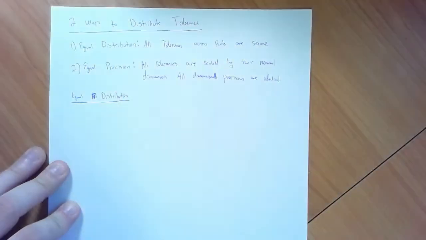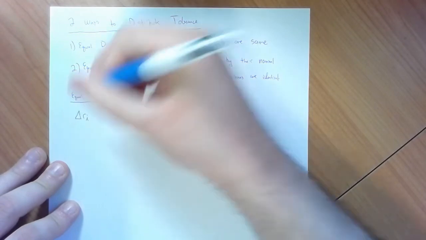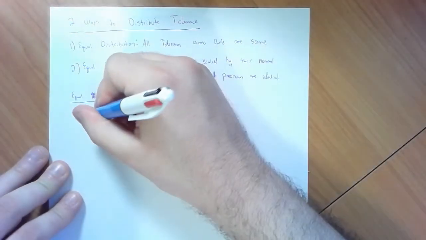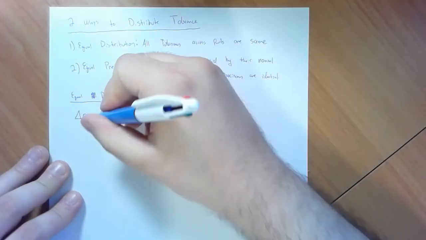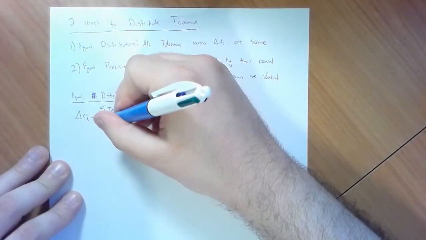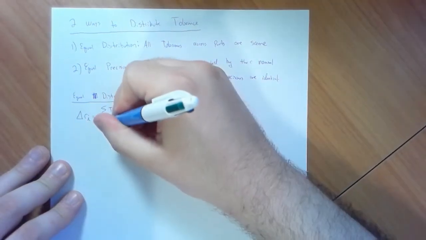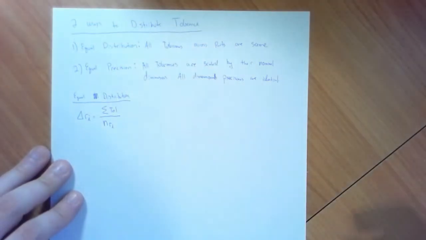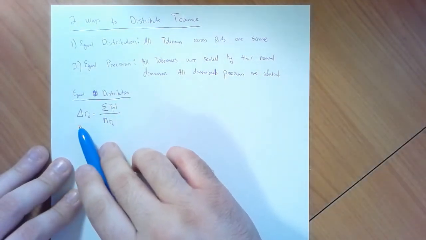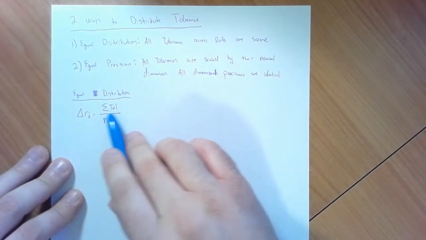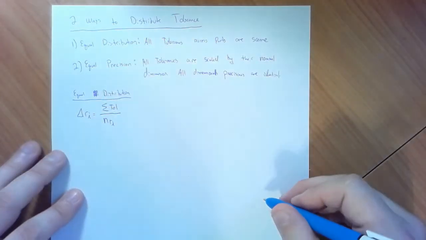The underpinning math is just the idea that any tolerance in an equal distribution tolerance loop is equal to the sum of all available tolerance in that loop divided by the number of nominal dimensions that you have. So that's what that's meant to represent.